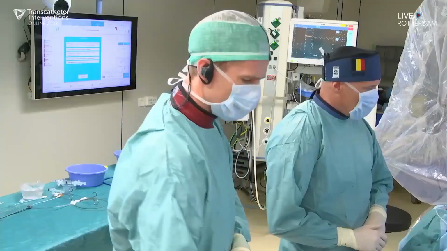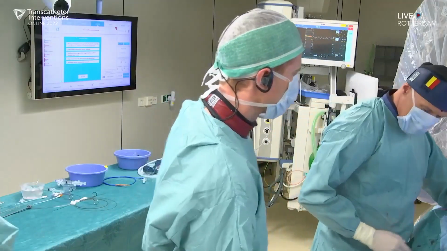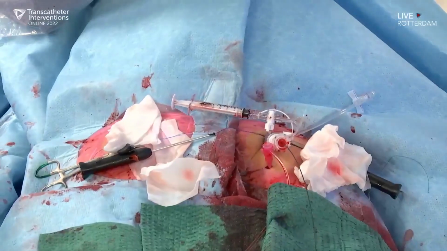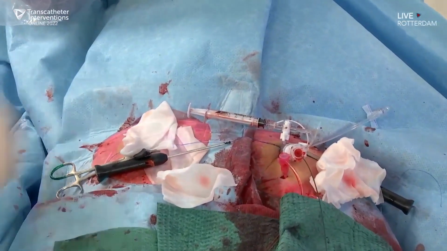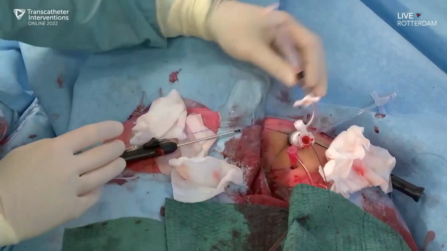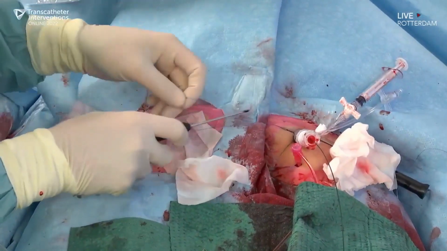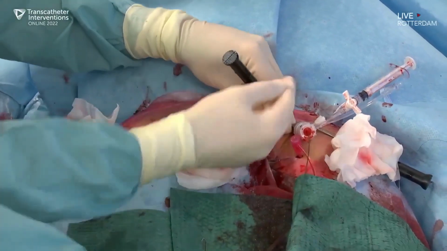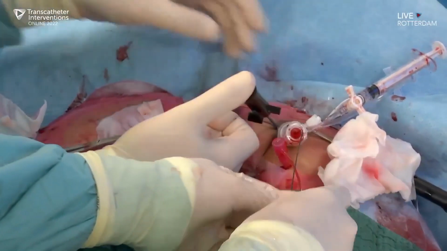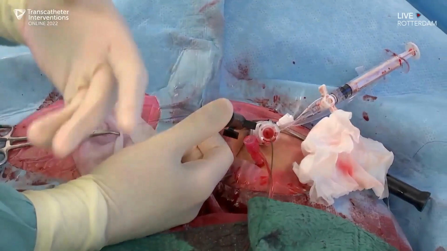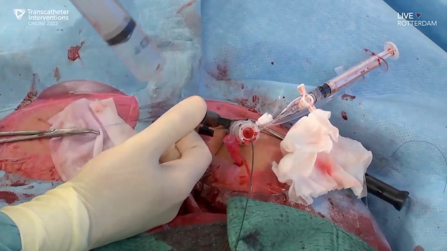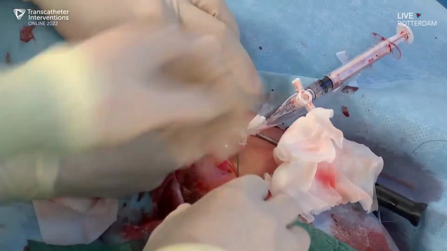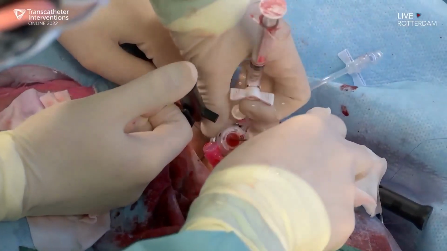So maybe we can show you then the closure, the access site closure. And again, we have this 4 French sheath in the superficial femoral artery on the same side. That is our safety. And we're going to give some protamine right now. And can I have some water? Let's make the sutures a little bit more wet. Then Rutger-Jan can withdraw the sheath.